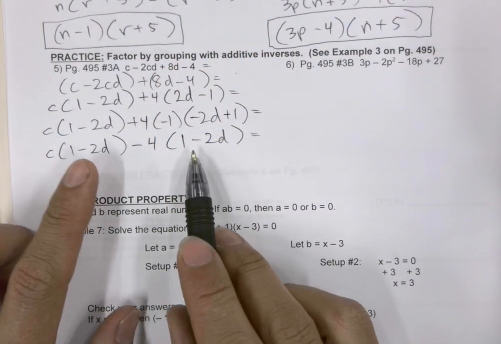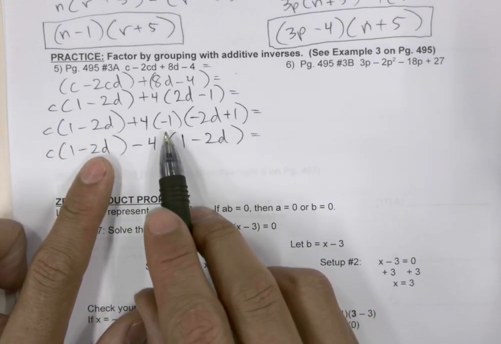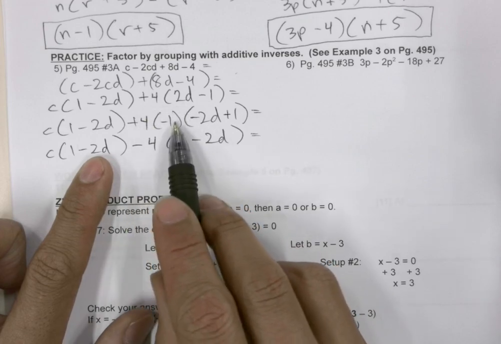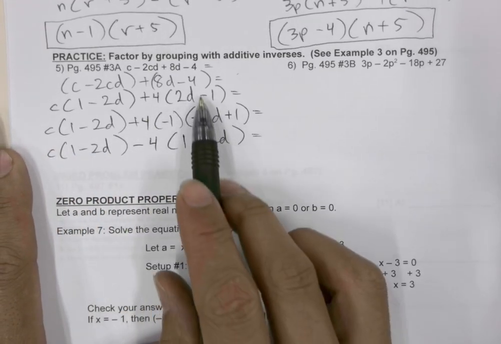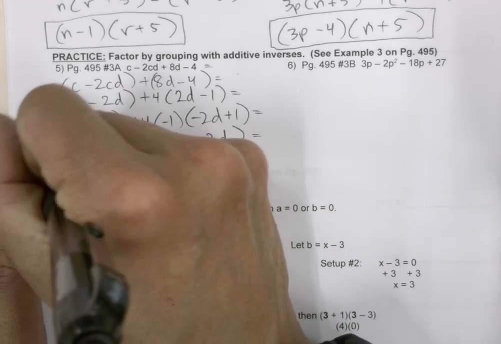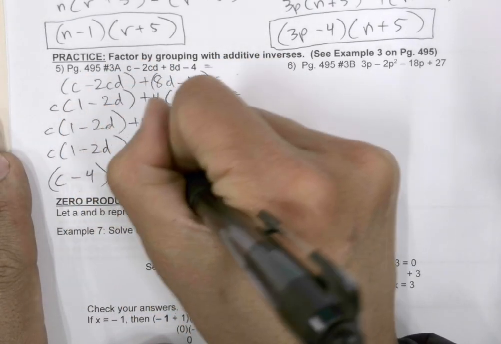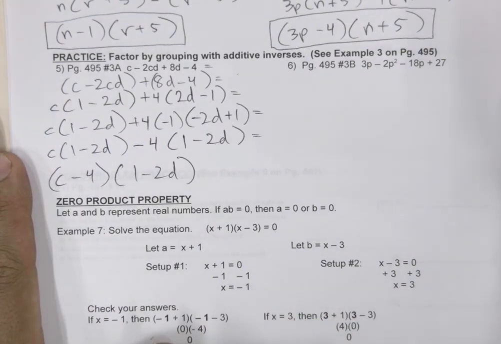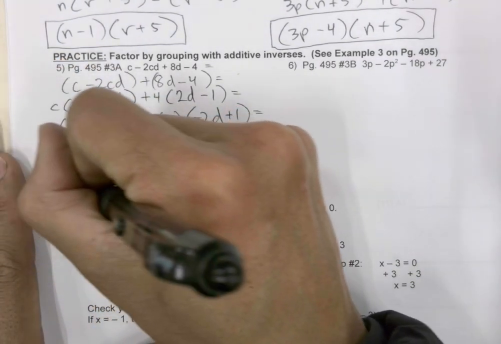And voila. Right? Now I have the same polynomial in the parentheses. And how did I do it? I factored out a negative 1, flipping the sign of each number in the polynomial in the second parentheses. Okay. So now they're the same. And so I could do c minus 4 times 1 minus 2d, like so. And I'm done. Right. So let me go ahead and put a box around that.